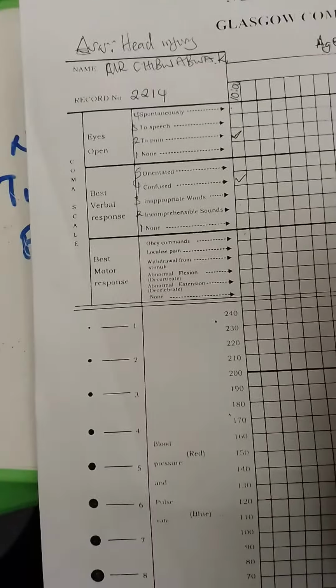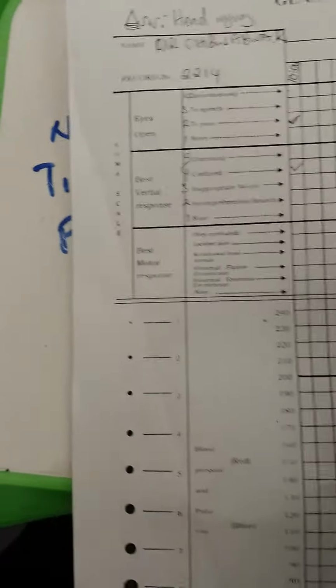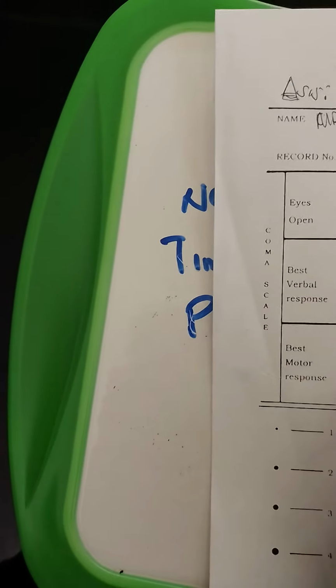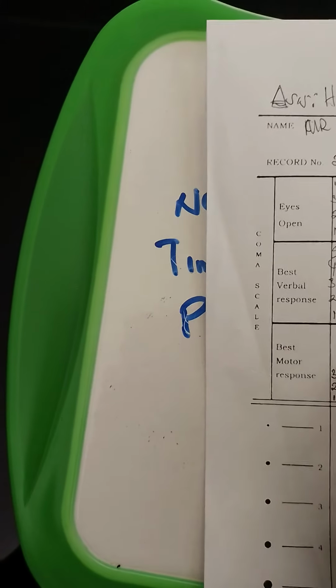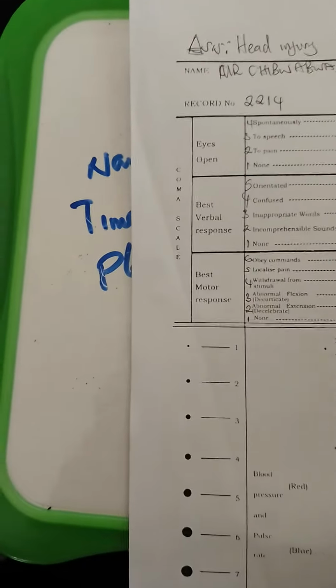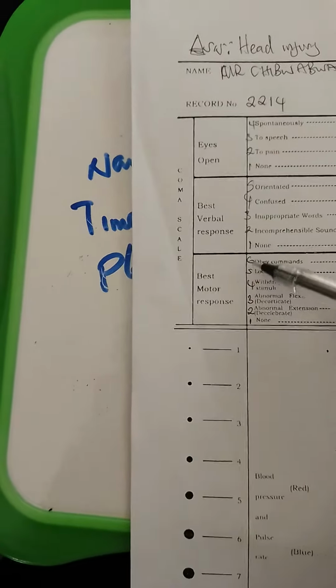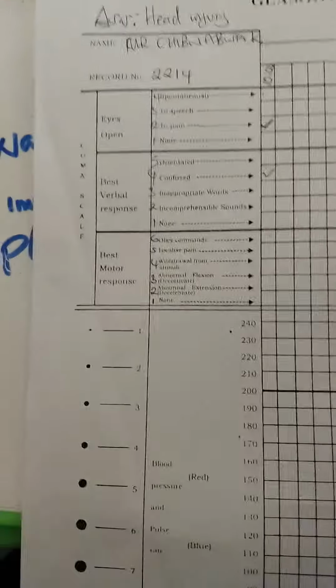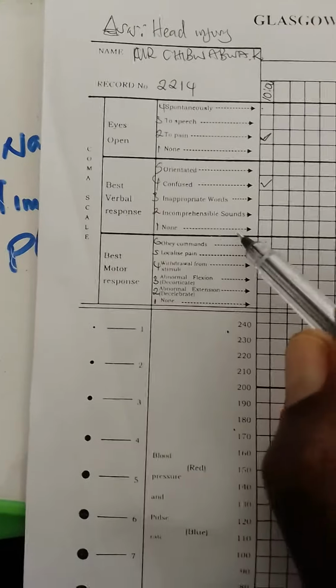Then what about best motor response? Best motor response has 6 scores. So you start with 1, which is none, then you go to 2, 3, 4, 5, 6. That's what it gives you. So the highest score is obeying commands.